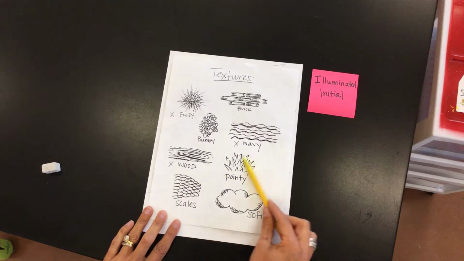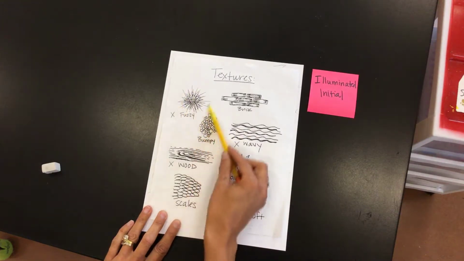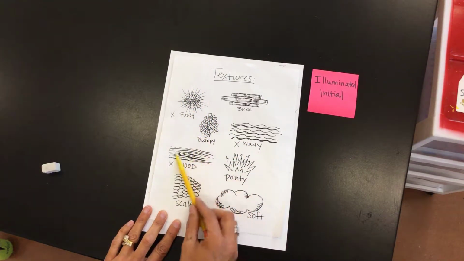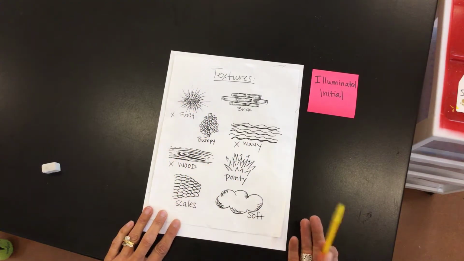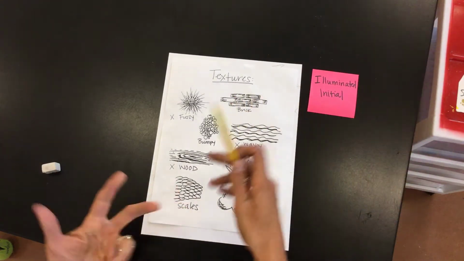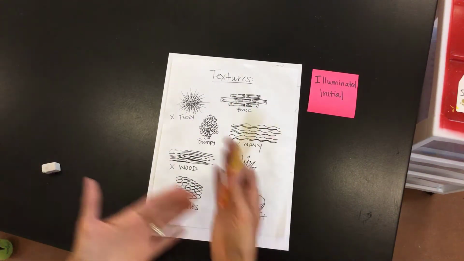Some people said pointy, maybe it's like a sea cucumber. Maybe it's fuzzy, looks kind of like a sea urchin. Maybe it's wood because it's a treasure chest that's at the bottom of the water. Maybe it's wavy because the light's reflecting to the water and making it wavy. So there's lots of different textures that can work here for my letter.